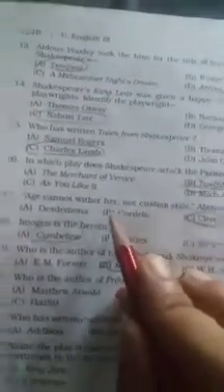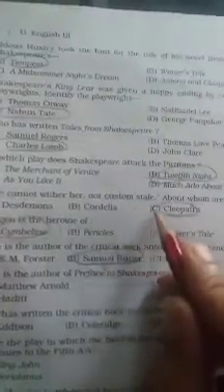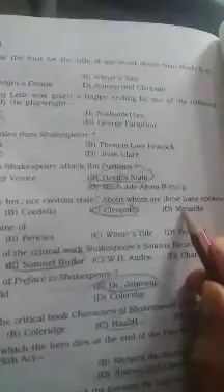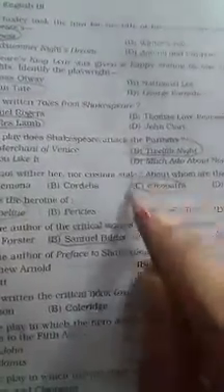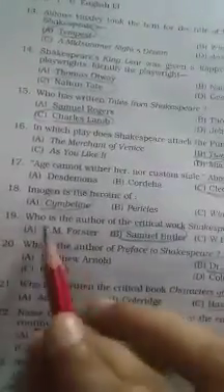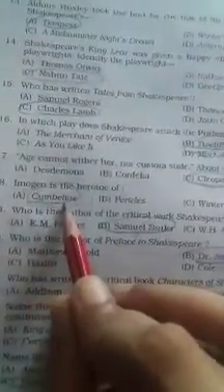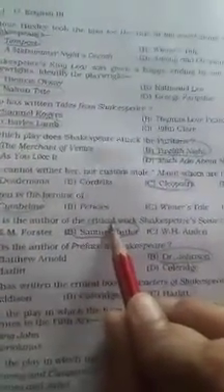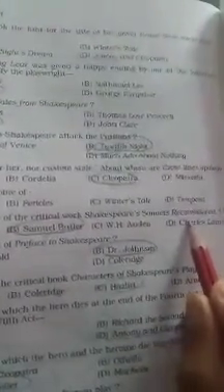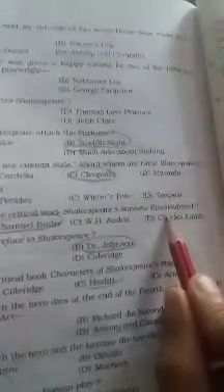Whose lines are these, and about whom did Shakespeare write them? Cleopatra. Imogen is the heroine of Cymbeline. Who is the author of the critical work Shakespeare's Sonnets Reconsidered? Samuel Butler is the right answer. Who is the author of the preface to Shakespeare? Dr. Johnson, the correct answer.